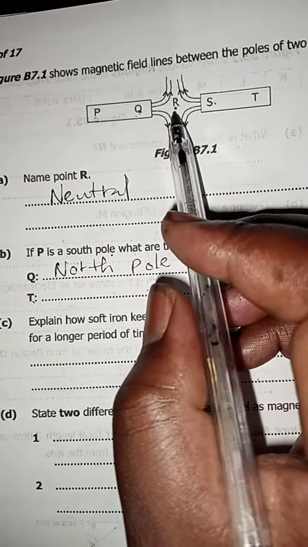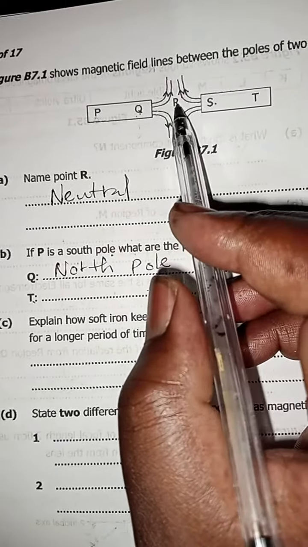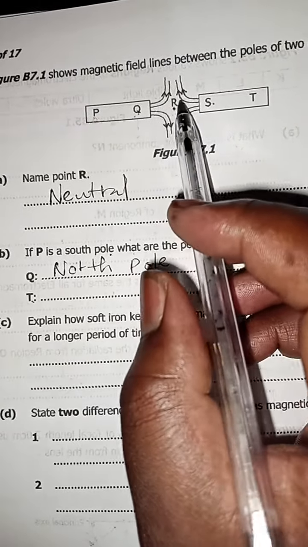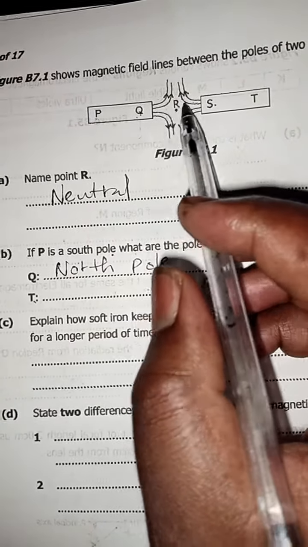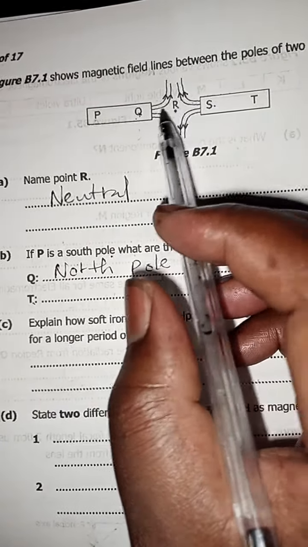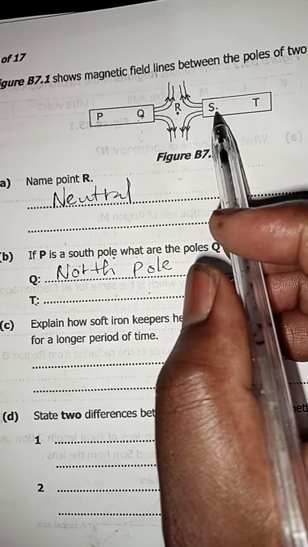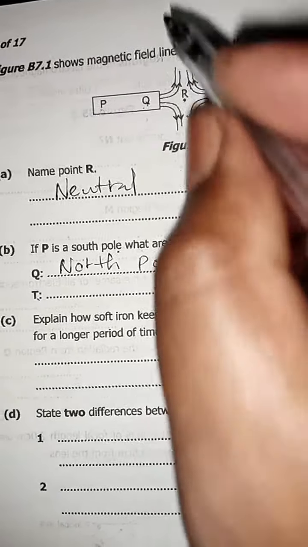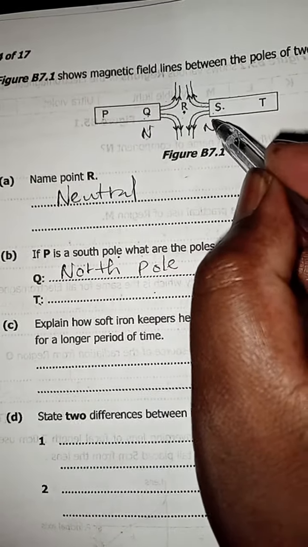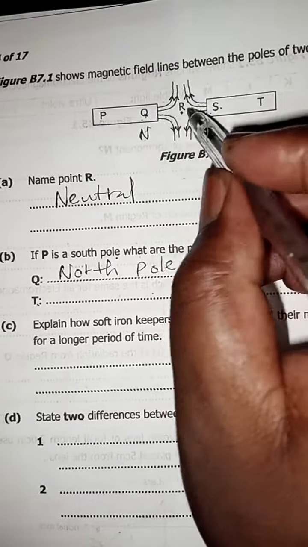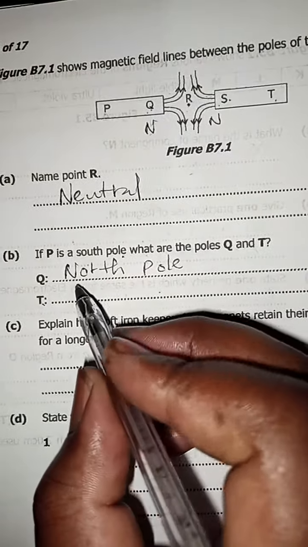Oh no, sorry, if this is north pole, as you can see, the direction of these magnets means that they're unlike. So eventually, this has to be north, and also this has to be north. They're not attracting to one another. So it means that T is south pole.